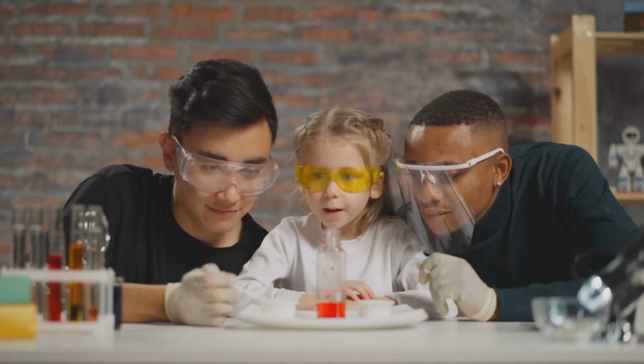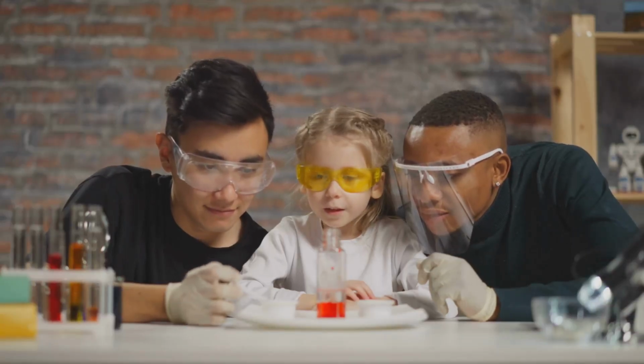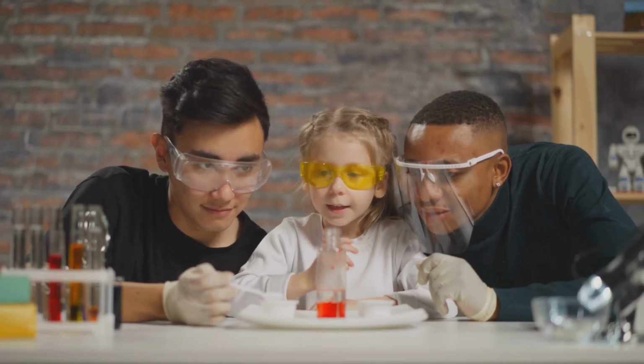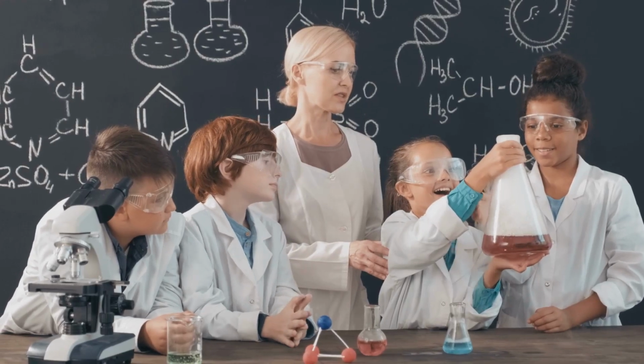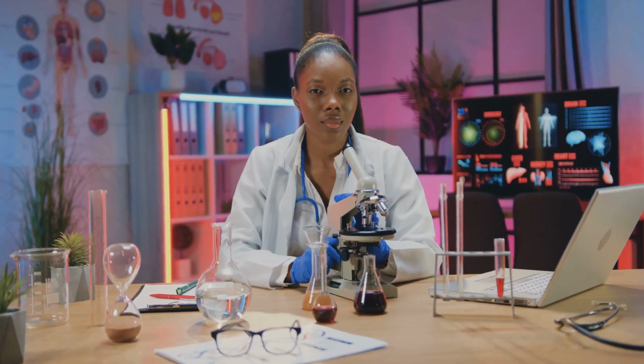By the end, you'll have the confidence to tackle Olympiad problems and real-life experiments. So, grab your notebook and let's get started on this chemistry adventure. Your path to becoming a solutions expert begins right here.